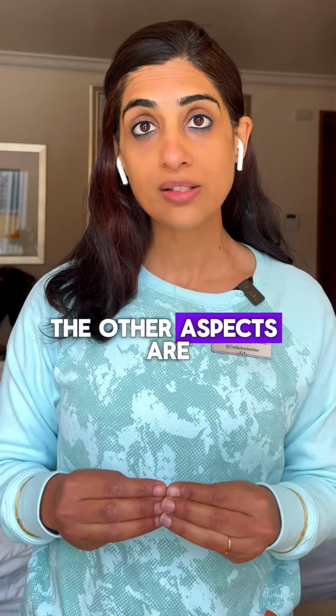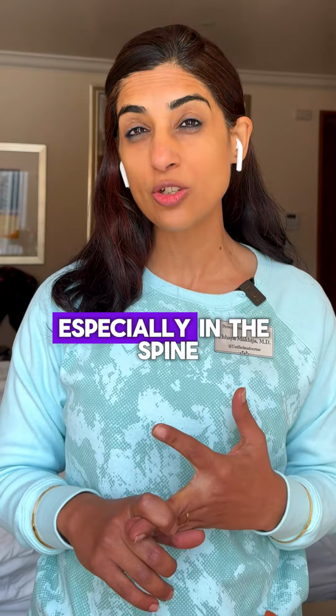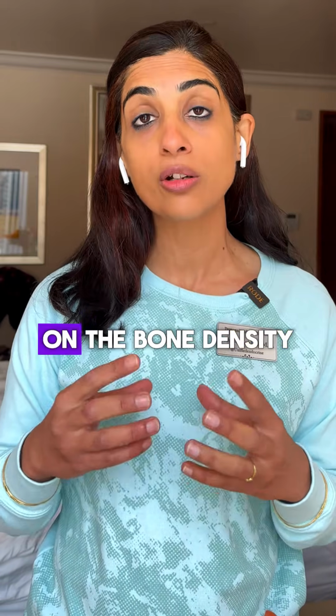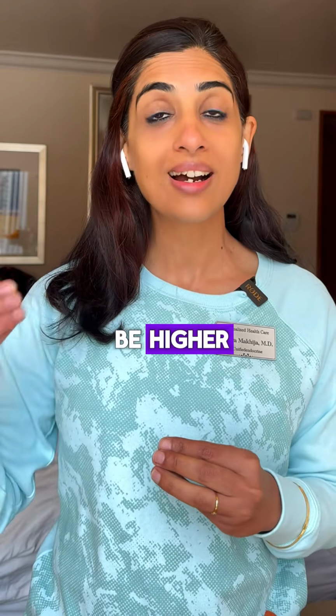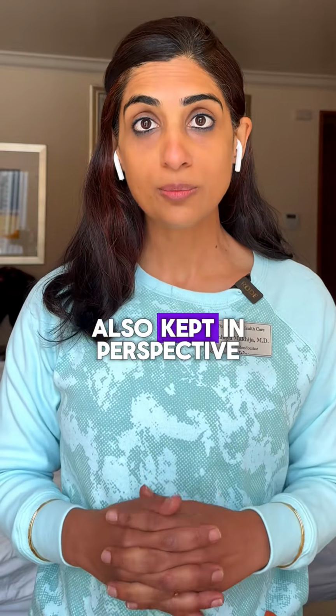The other aspects are if there is arthritis, if there's sclerosis, if there is degenerative change, especially in the spine, that may cause the T-scores or the bone density numbers to appear to be higher, which is actually false. So those things are also kept in perspective.